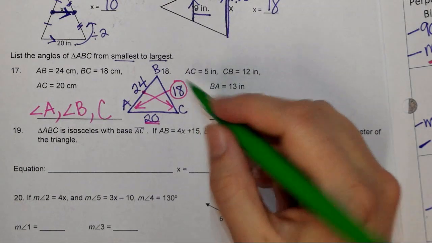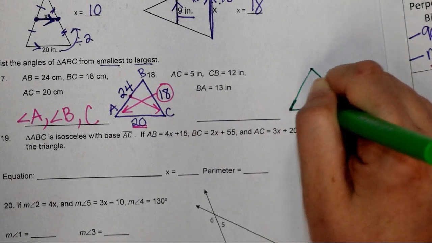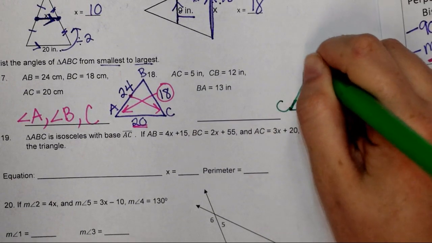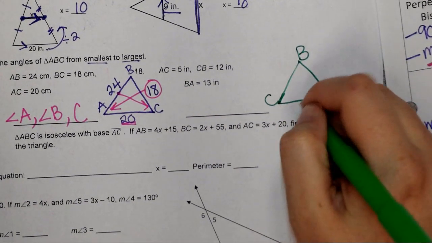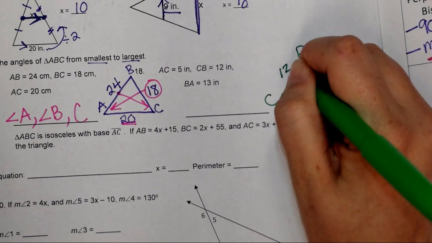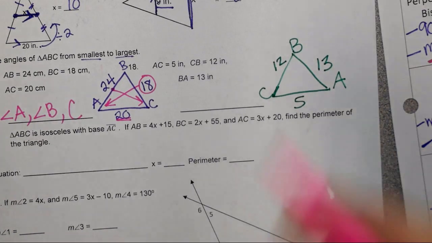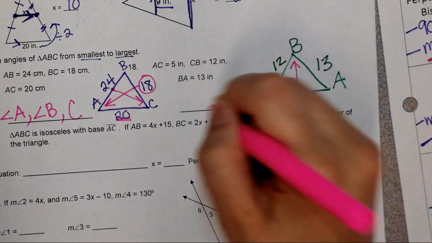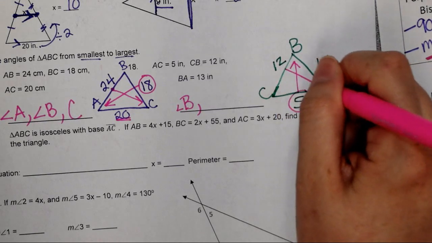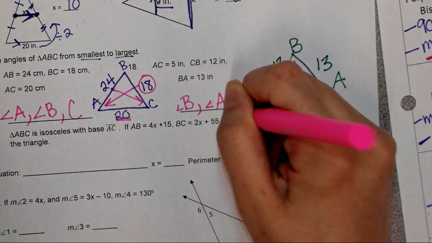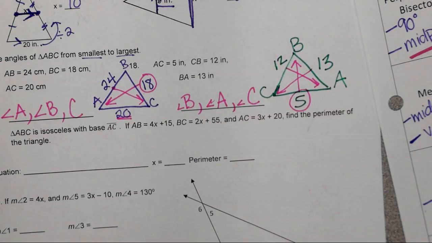Okay. We've got another triangle, ABC. I'm going to draw this one a little differently just so you can see that it doesn't affect your answer. So we'll call this CBA. Then AC is 5, CB is 12, BA is 13. Smallest side is 5, so smallest angle would be B. Next is 12, so that means next comes A, and then 13, so last comes C.